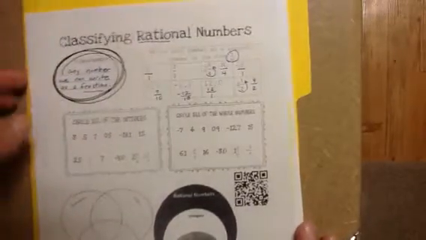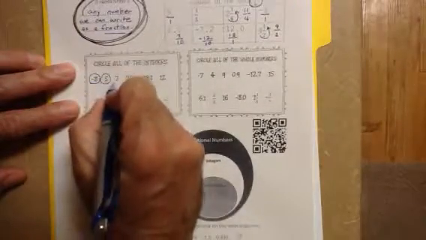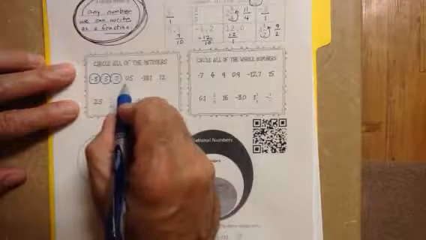Okay, next section, we're going to circle all of the integers. If you want, you can pause the tape here, try it on your own, and then check and see if you're right. Circle all of the integers. Hopefully you paused the video. Here are the answers. Negative 3 is an integer. So is 5. So is 7.